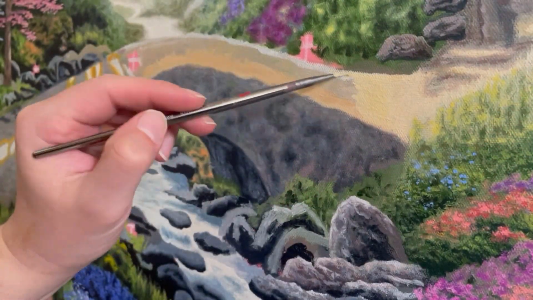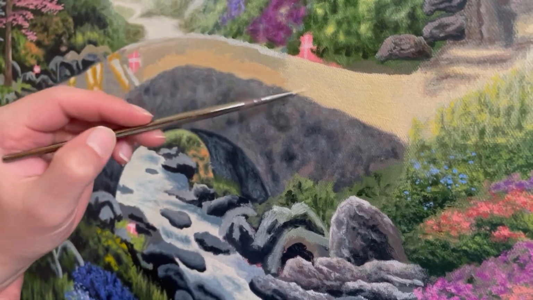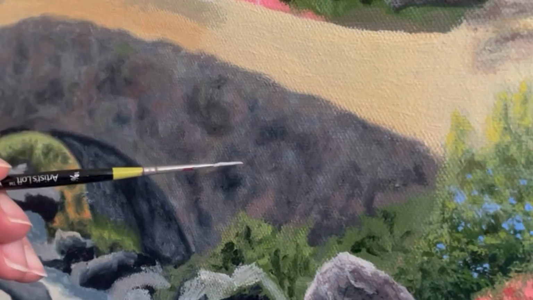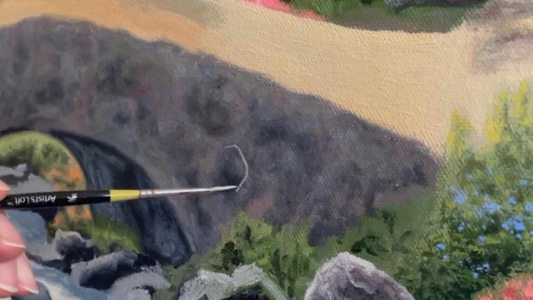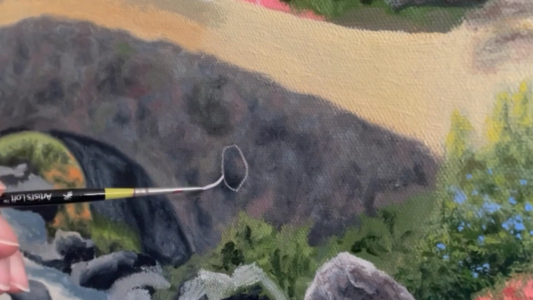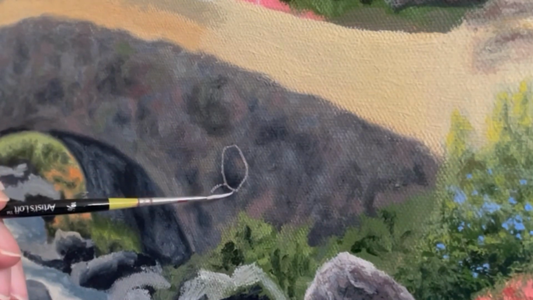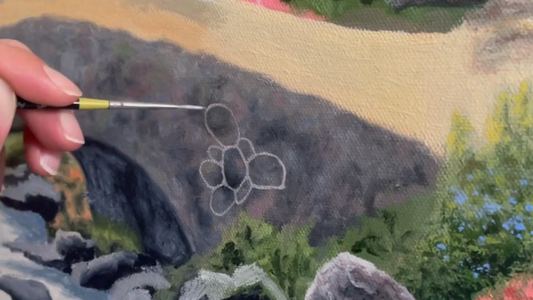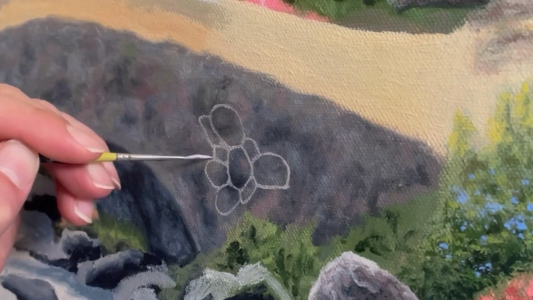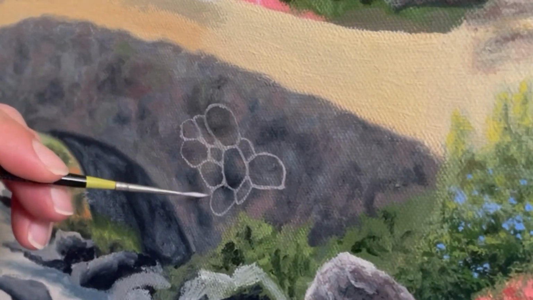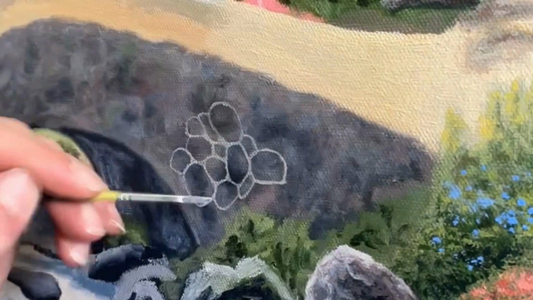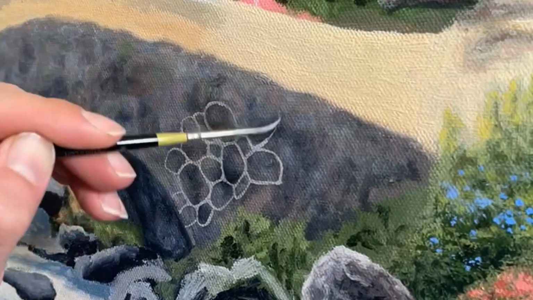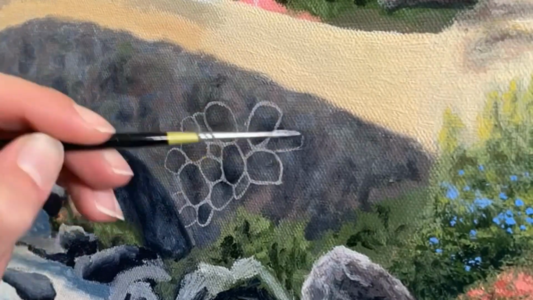Now let's do some work on the stone bridge. I get myself the fine detailer brush and use a gray mixture to start to add in the mortar in between these stones. For this, you're going to want to keep the mixture wet all the time, so you'll find yourself going back and forth between the palette and the canvas more often than before. This is a pretty easy part, but one thing to remember is to slightly lighten up this gray mixture when you paint this part closer to the top of the bridge.